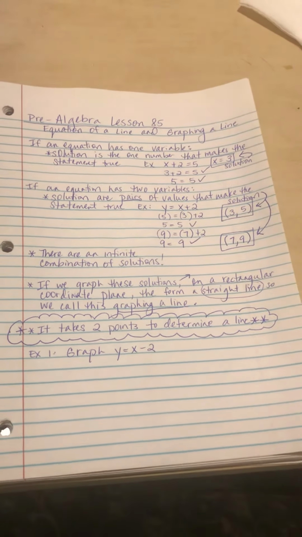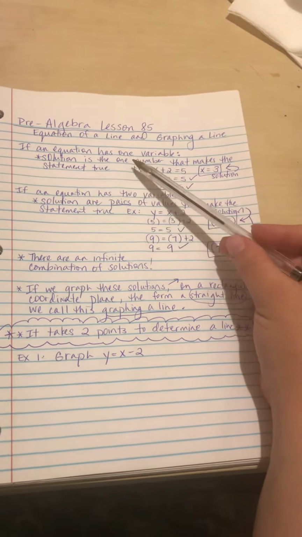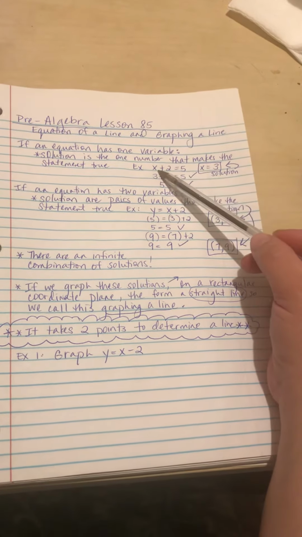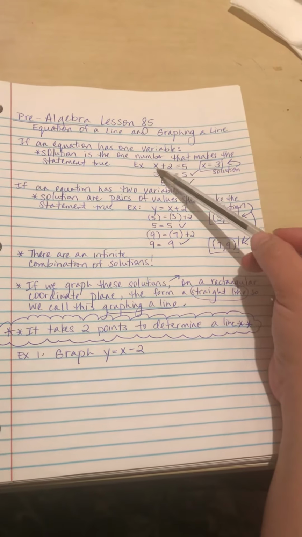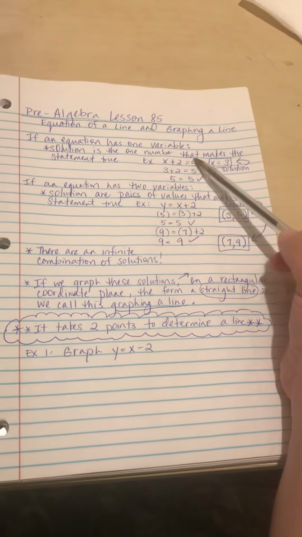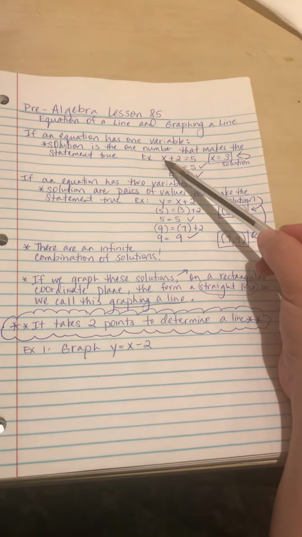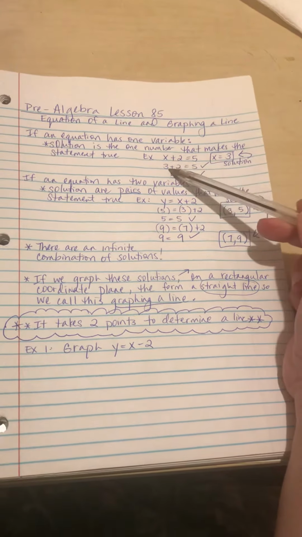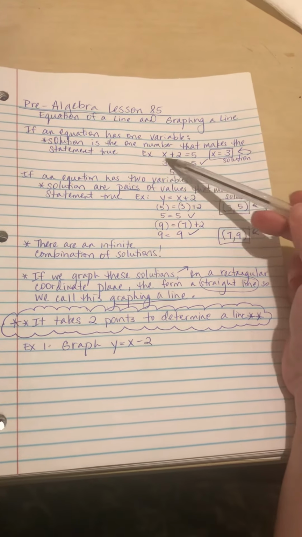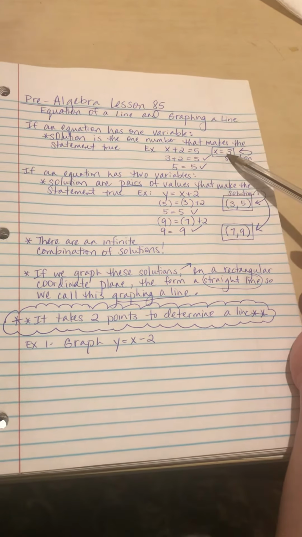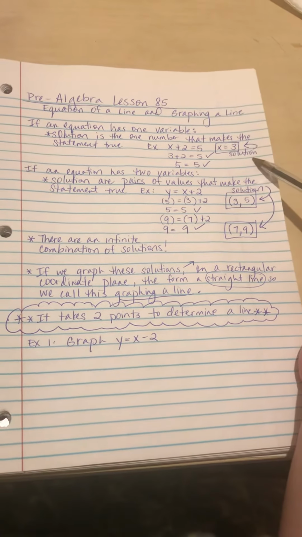It starts off by saying if you have one variable, your solution is going to be that one number that you would substitute in for the variable to get a true statement. So for example, x plus 2 equals 5. If this is my equation, it has one variable, and so there's only one answer that I'll be able to plug into x, or substitute in for x, to make the statement true at the end, and that number is 3. So x equals 3 is my solution on that one.